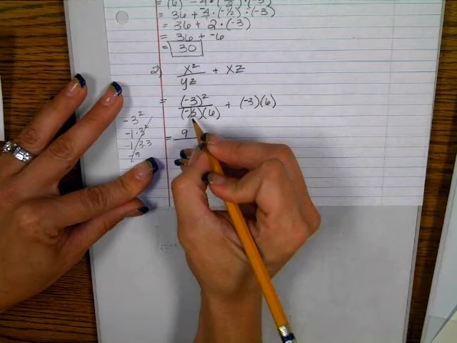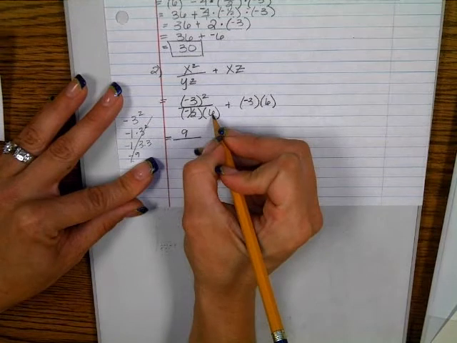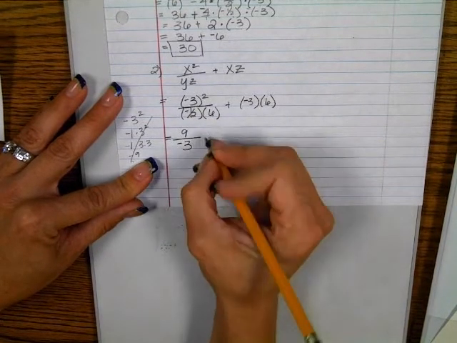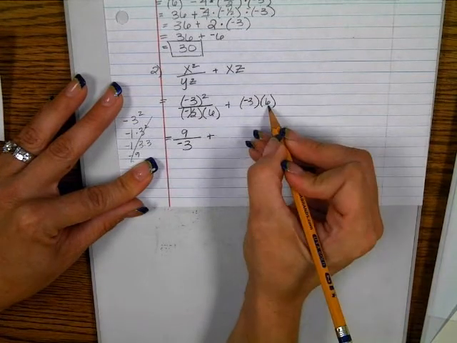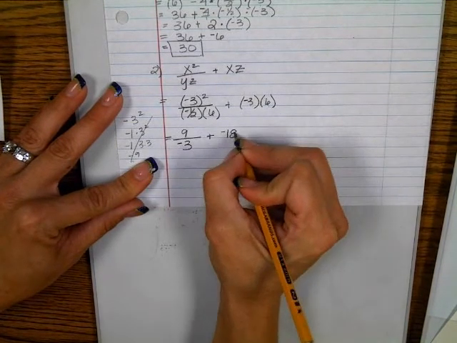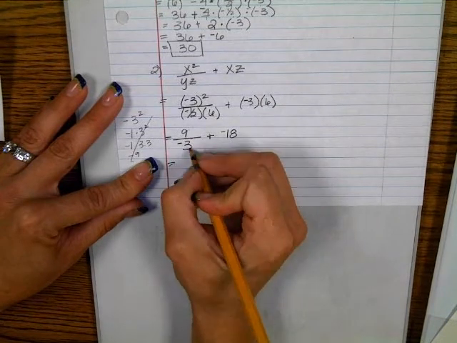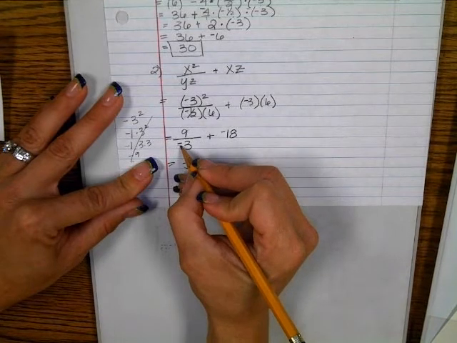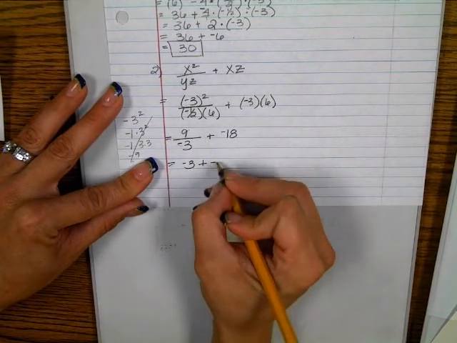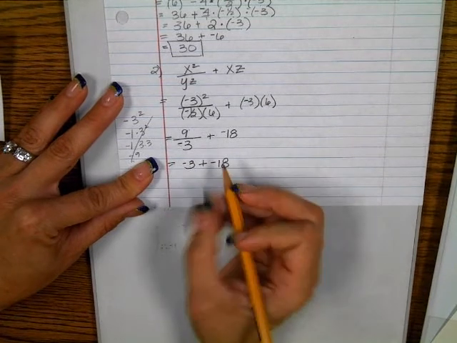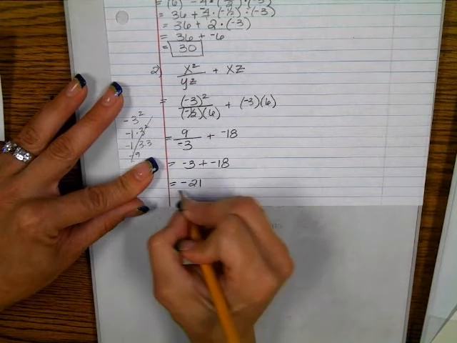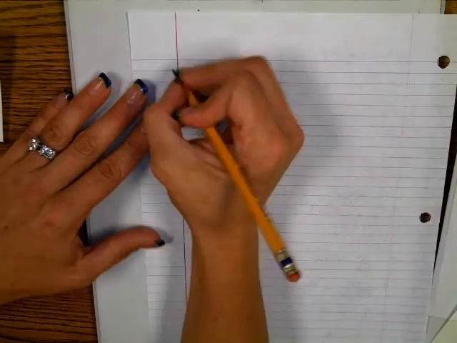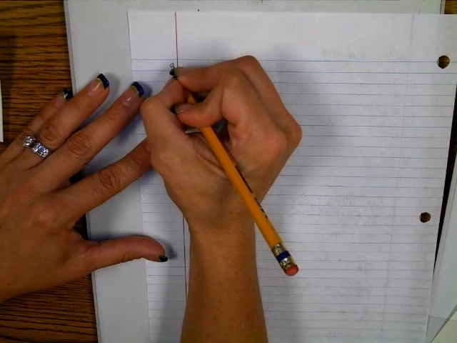And a 1/2 times 6 really is 6 over 2, or 3, but you have a negative times a positive, so it's a negative. Plus, you have negative 3 times 6, which is negative 18. 9 divided by negative 3 is really a negative 3. Okay, and some of you lost this negative, so you have to be careful that you have it, plus that negative 18. And if you have negatives and you add more negatives together, you still get negatives, and you have 21 of them.